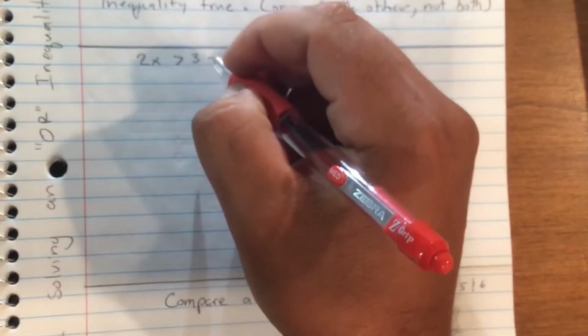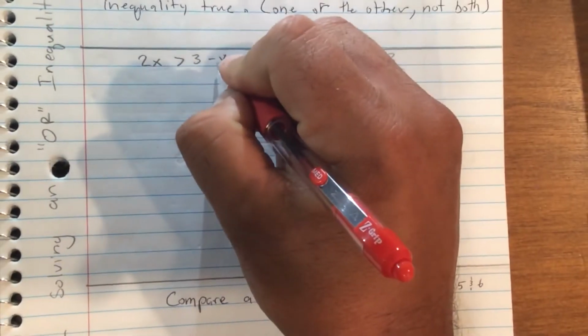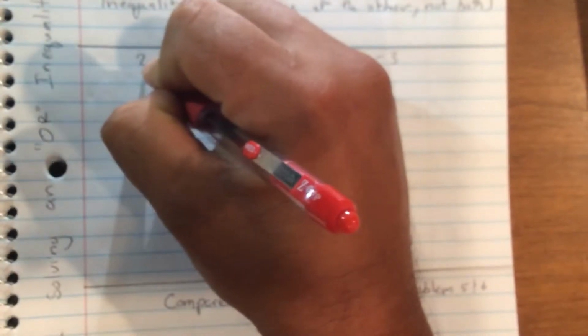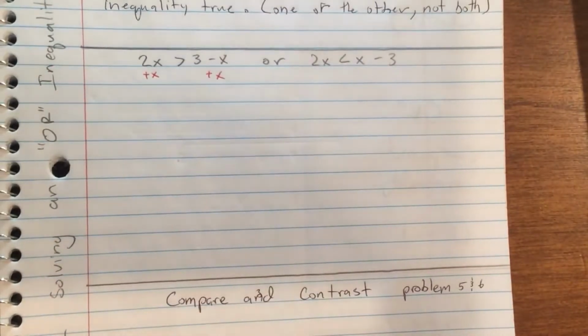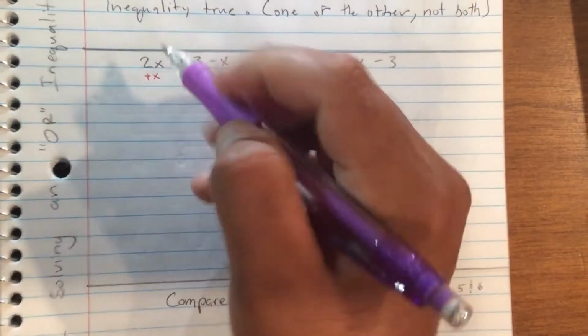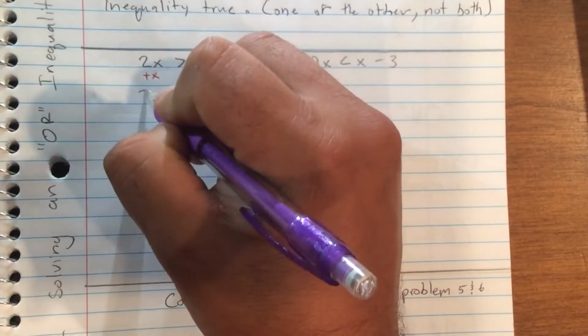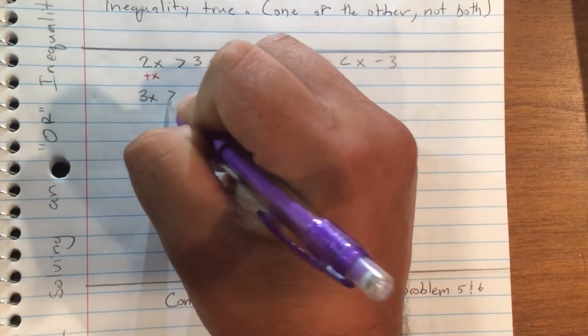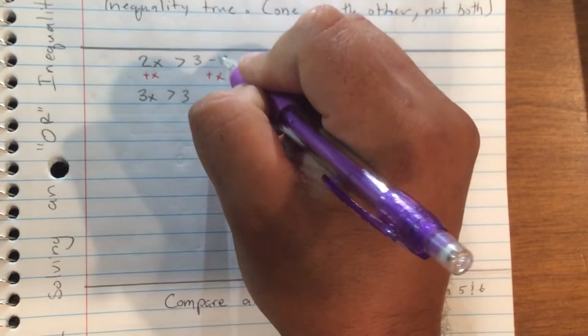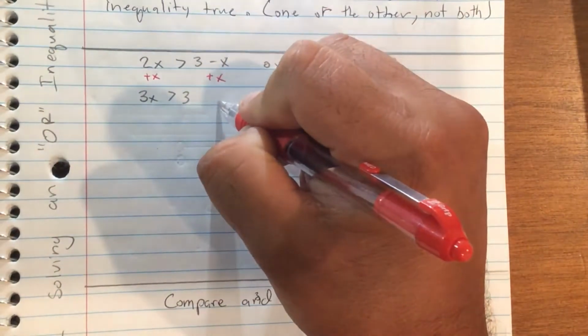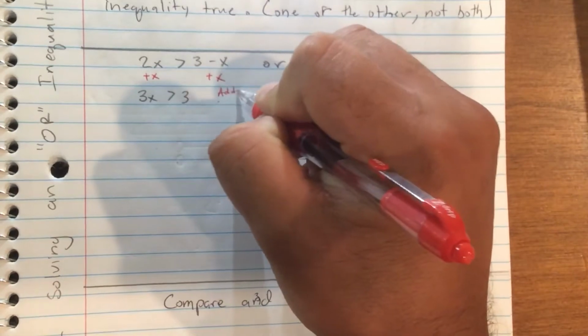We're going to do our addition property by moving all the x's to one side. So I'm going to add x here, add x here. That makes our 2 plus x equal a 3x. It's going to be greater than 3, and then negative x plus x sums to 0. So this is our addition property.